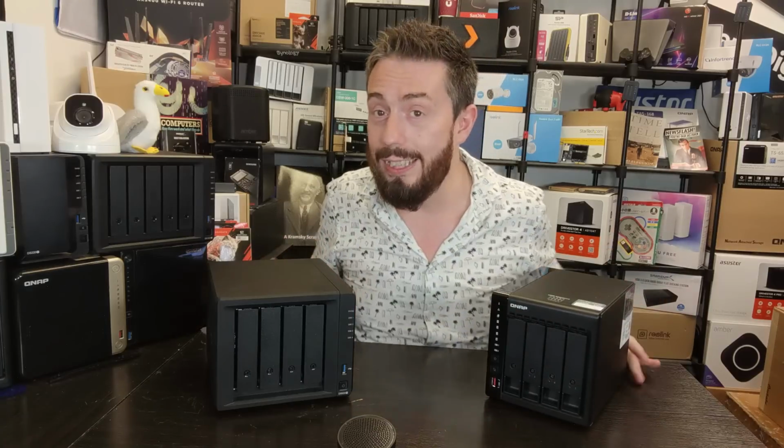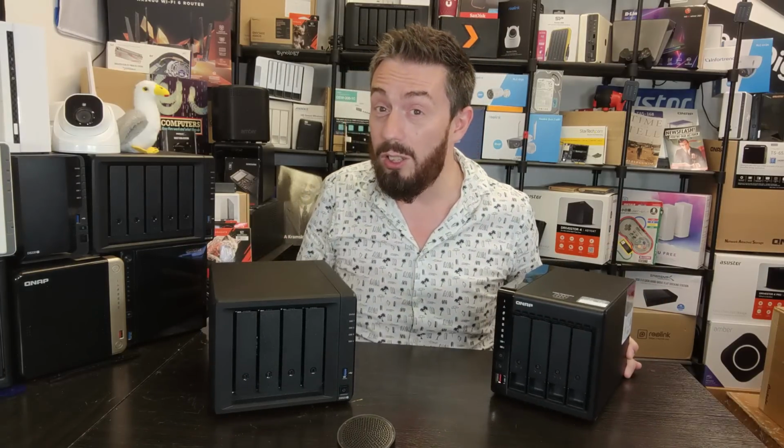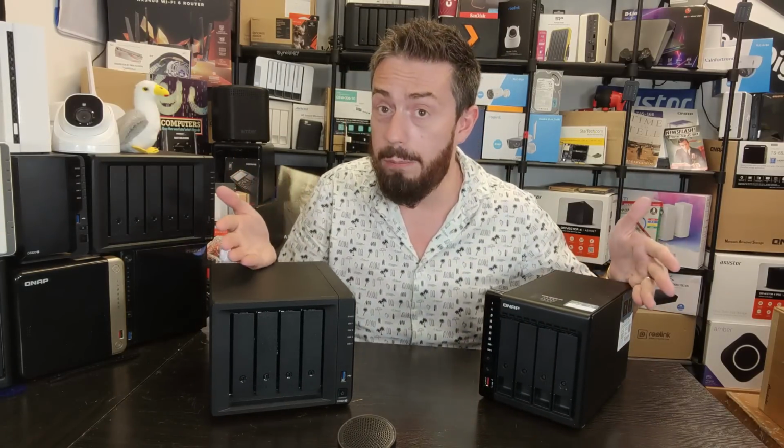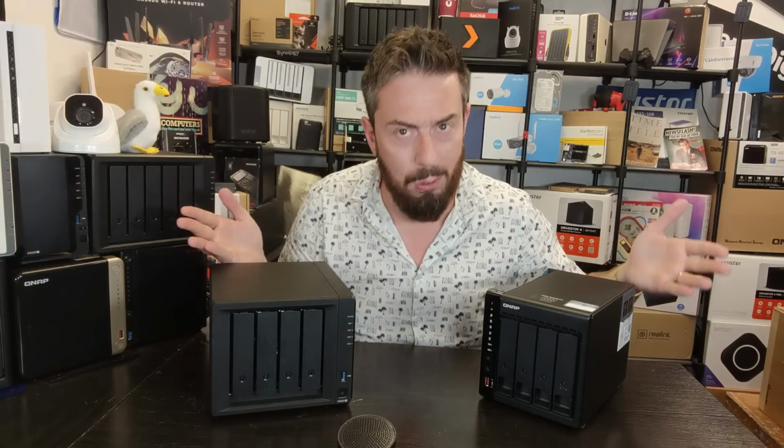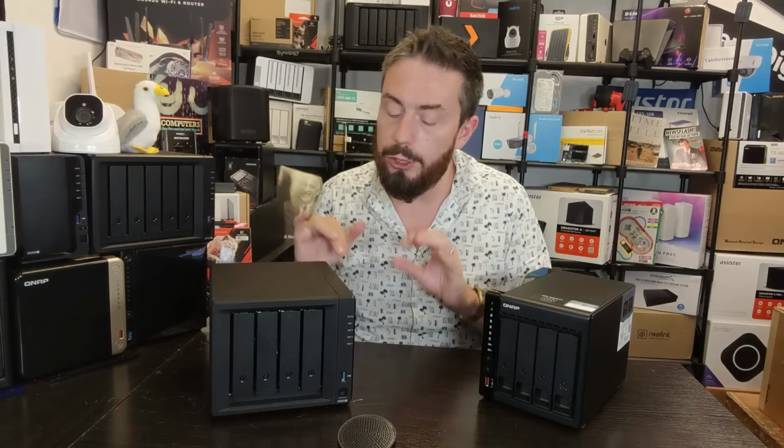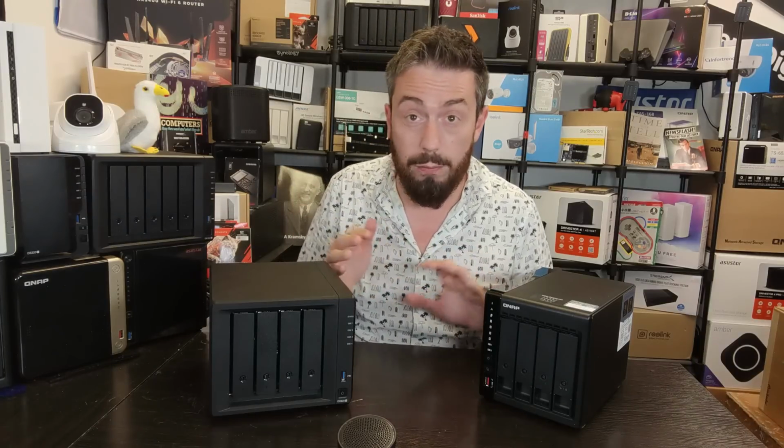Now, in terms of actual aesthetical design, which one looks nicer? That's really going to come up to you. If you were to put a gun to my head, which would be weird, I'd probably say the Synology is the nicer looking of the two.